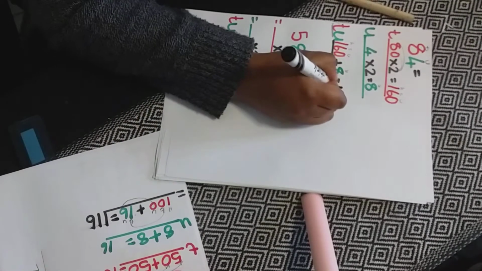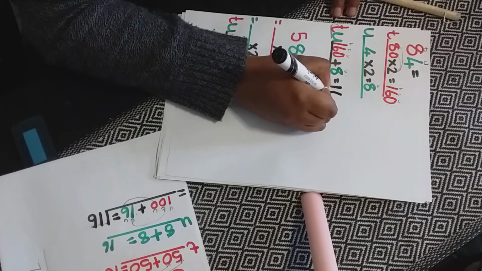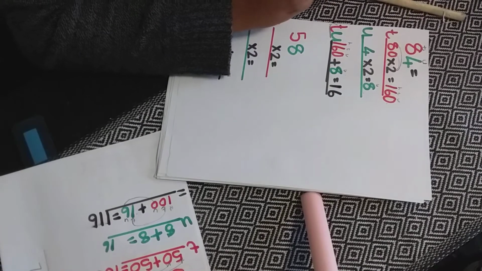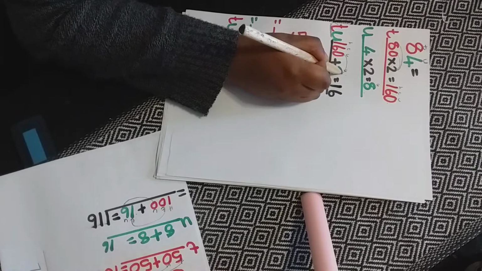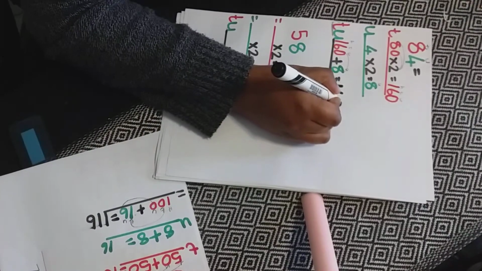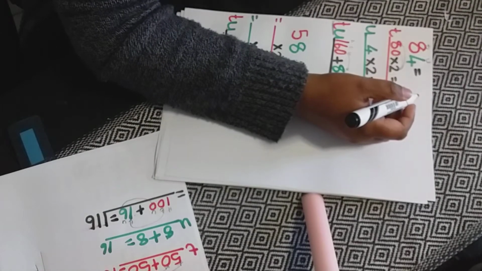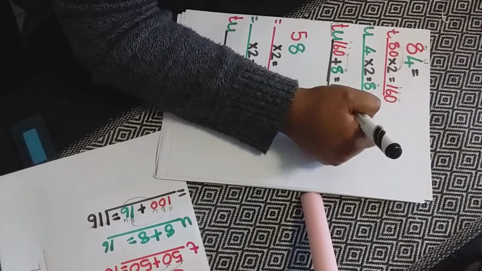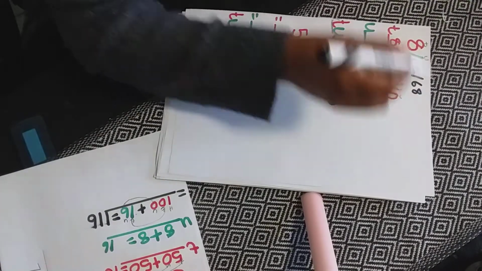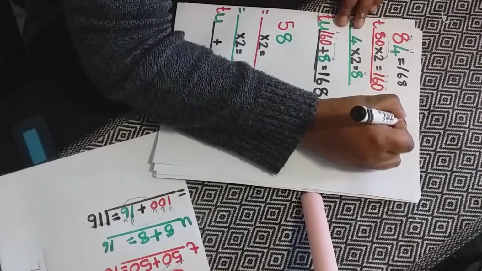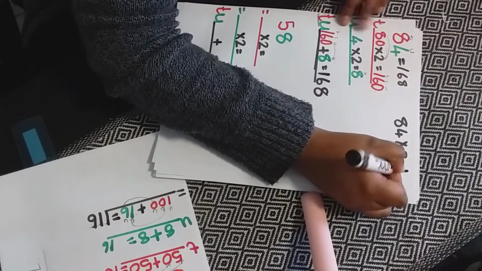Is there any tens? No. I bring my 6 over and I write it down. Is there any units? Oh yes. 0 units plus 8 units is equal to 8 units here. Therefore, double 84 is 168. I can also say 84 times 2 is equal to 168.